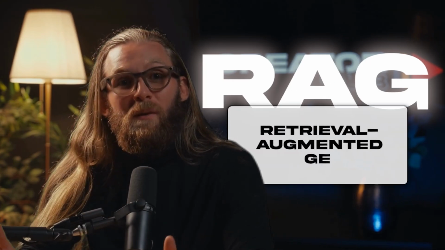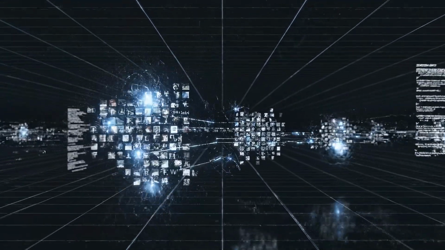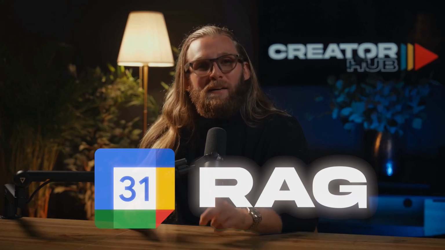Quick side note on that term you've probably heard. RAG, or Retrieval Augmented Generation. Sounds intimidating, but it's simple. It means the artificial intelligence looks something up before answering. That calendar check, that's RAG. It's just a fancy label for go fetch external data. Here's how this plays out in the real world.